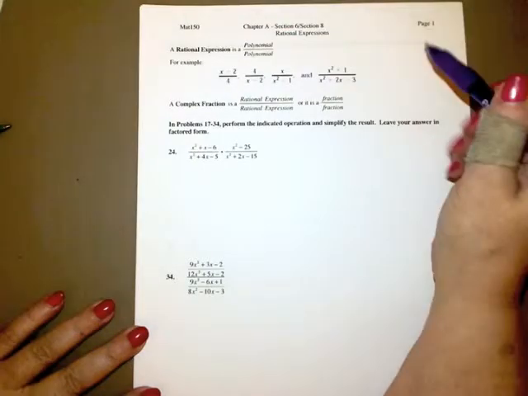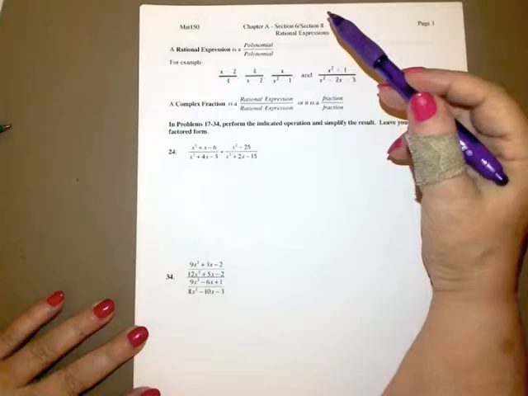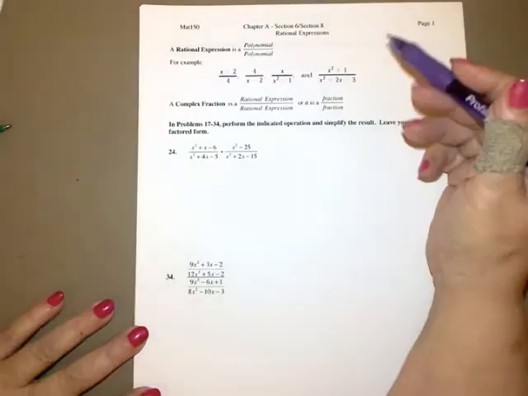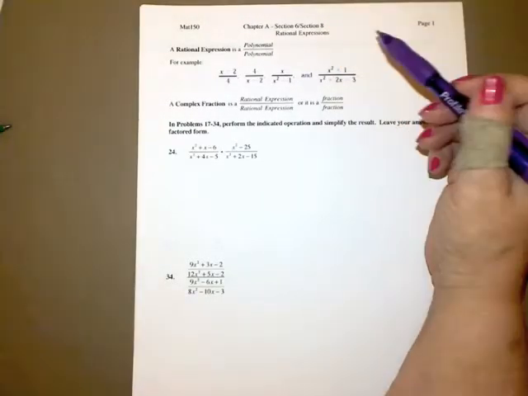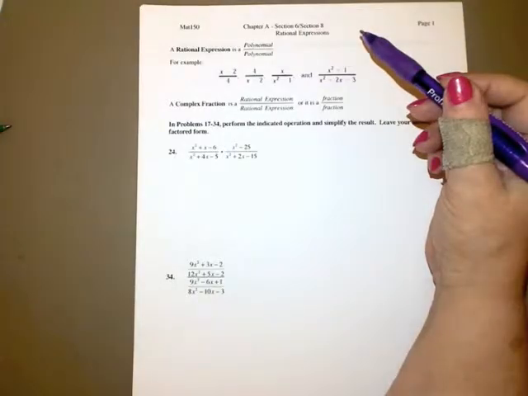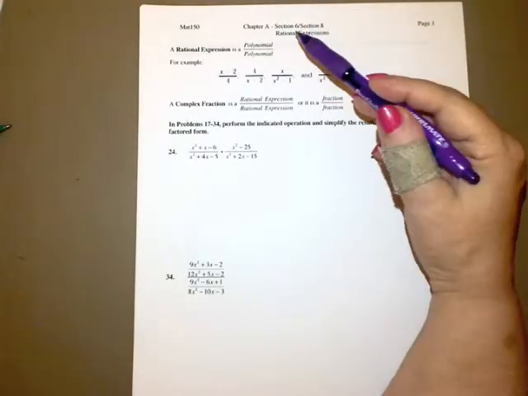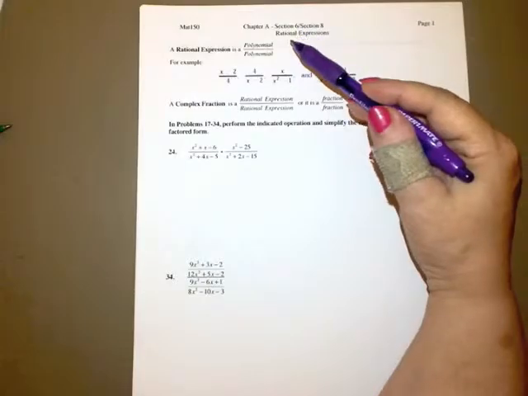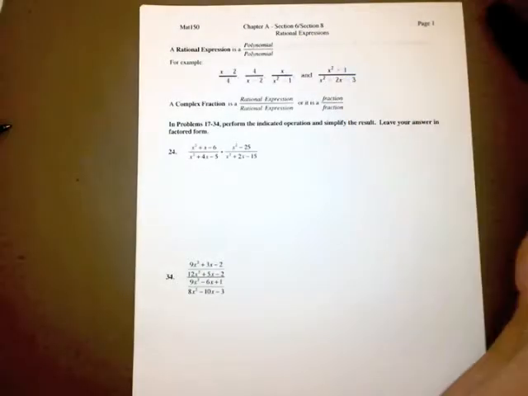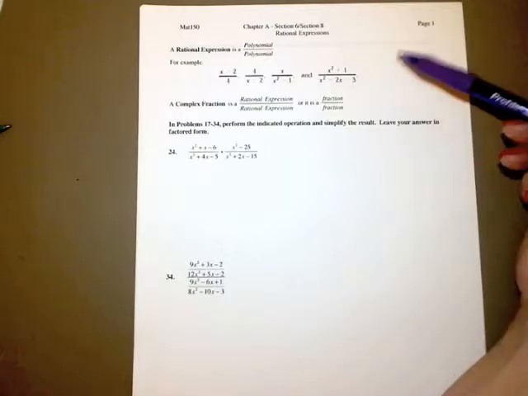We are looking at Math 150, Appendix A, Section 6. This is a review of the rational expression. So remember that a rational expression is a polynomial divided by a polynomial. And here are some examples.